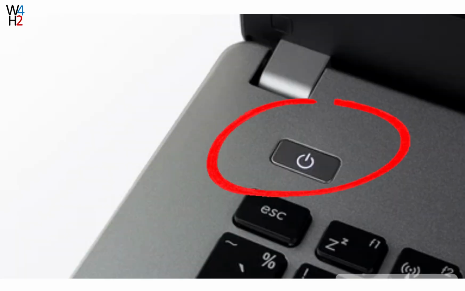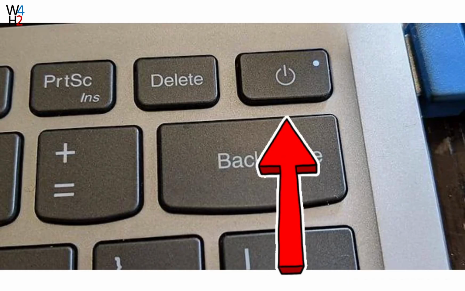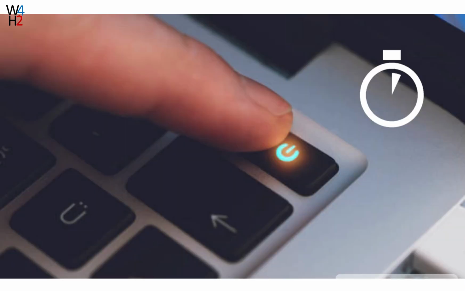Second one, using the Power button. Locate the Power button on your computer's chassis. Press and hold the Power button until the computer shuts down.